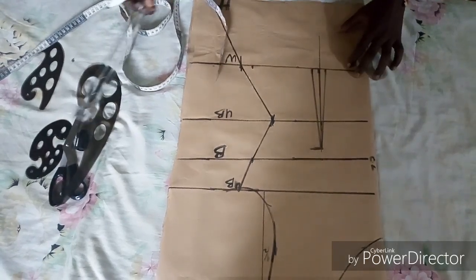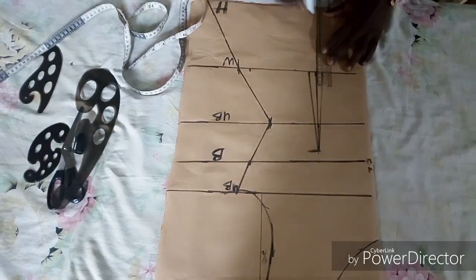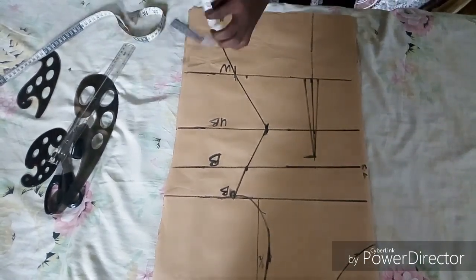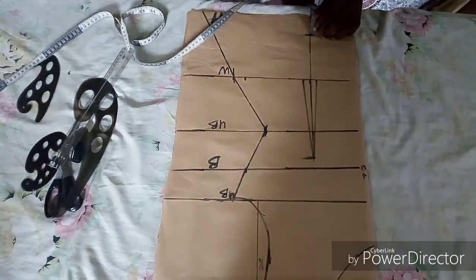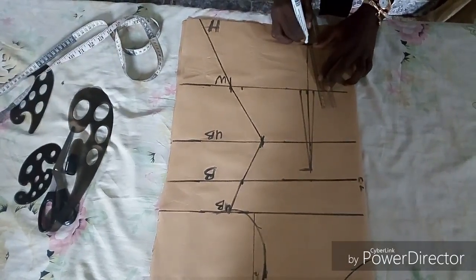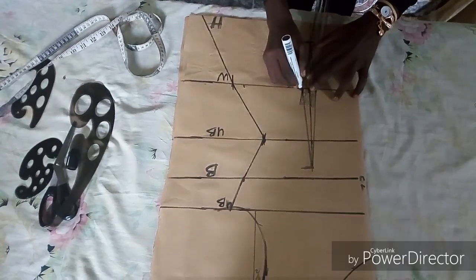So for the front panel, this is our waist measurement, this is our hip measurement. Let me extend the line so you could get it. This is our waist hip measurement. You have to move up with 2 inches. So you just connect the lines together. It's as simple as ABC.